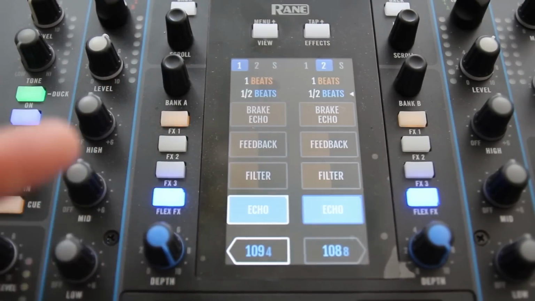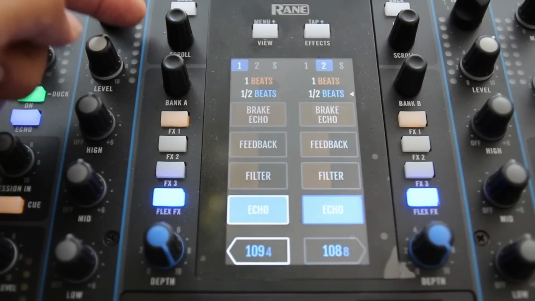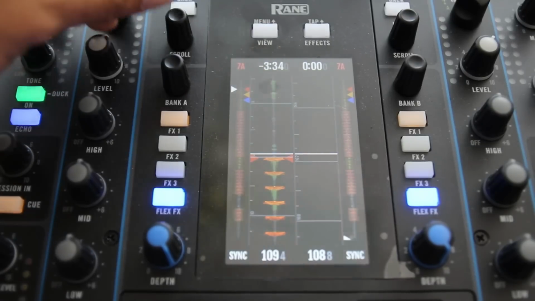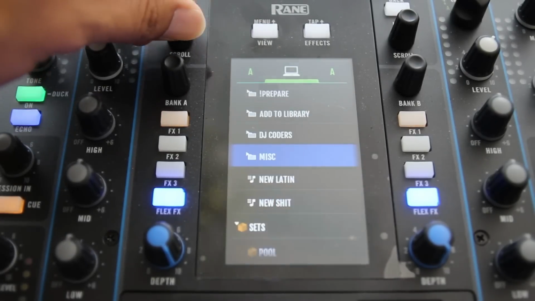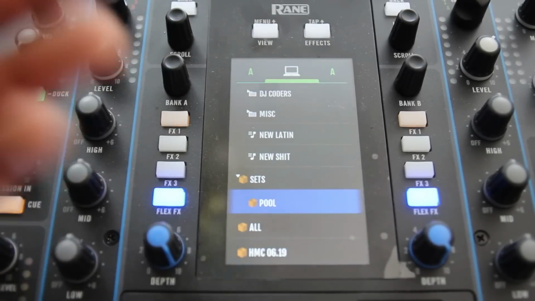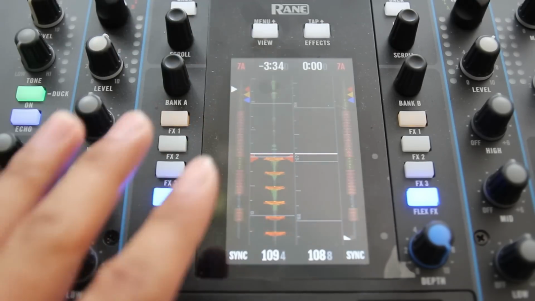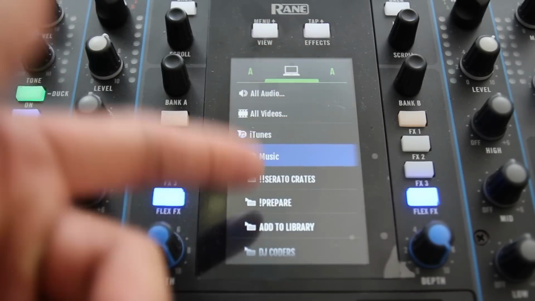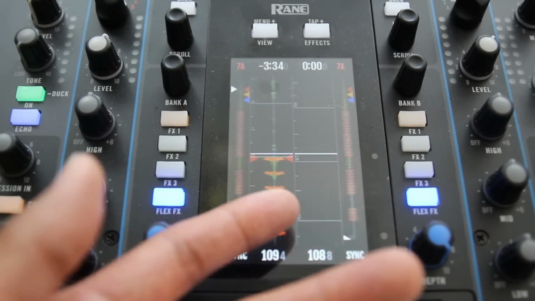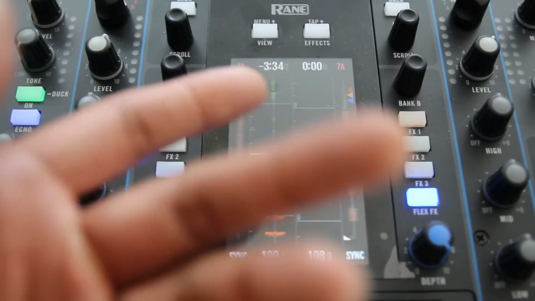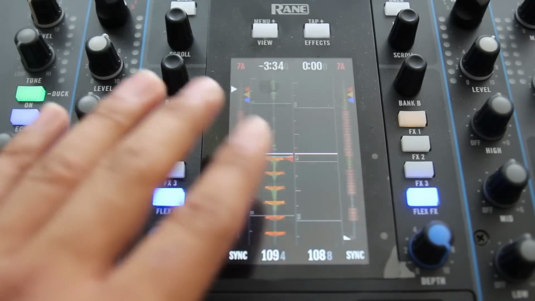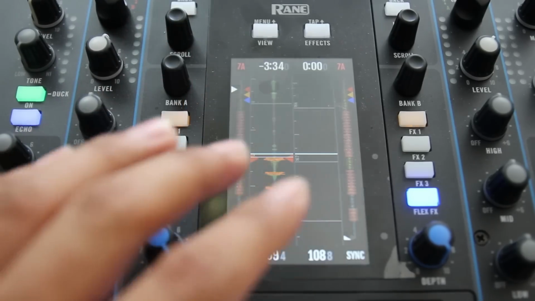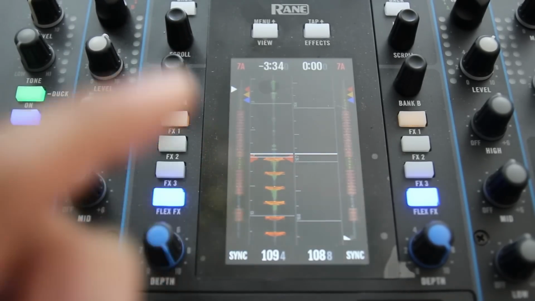So another pet peeve of mine was that this scroll knob to scroll through your library, when touched when you're in the waveform view, automatically switches to the library view so you can select songs. Now I guess that's really useful if you're used to that, but sometimes I would just barely touch it and it would switch to this mode. And as you can see, there's a little delay to switching back and forth between the library view and the actual waveform view as well. But now we have the ability to turn this on and off.